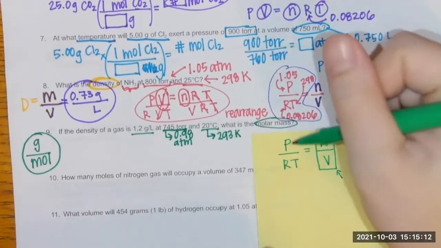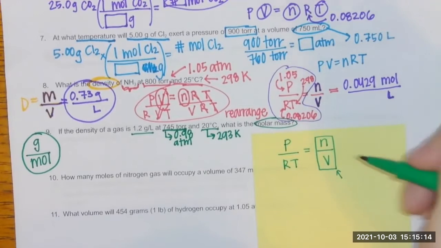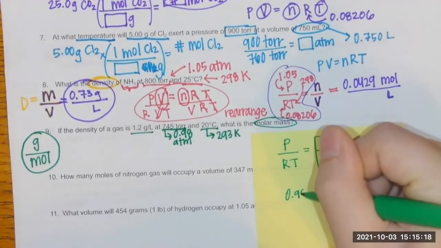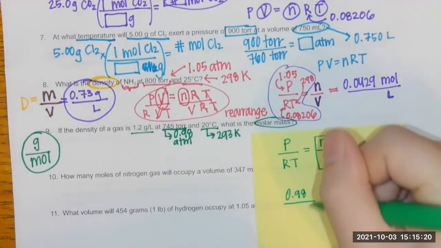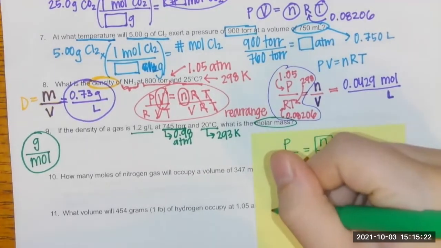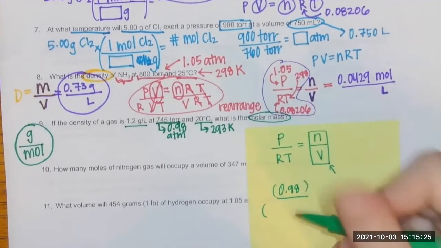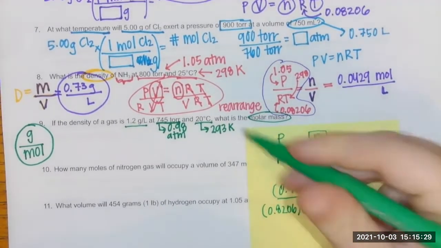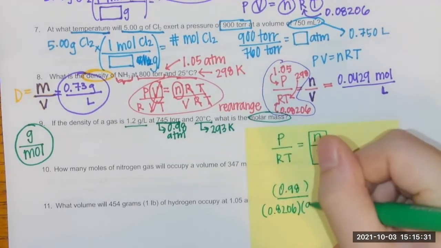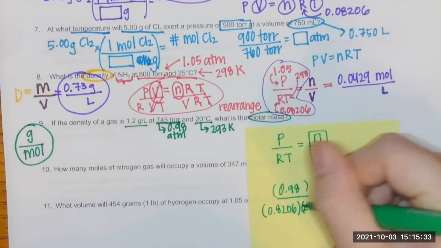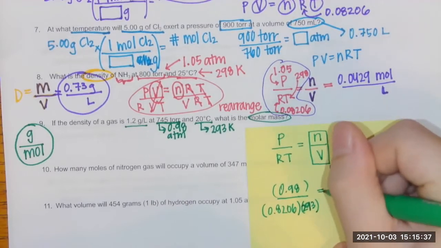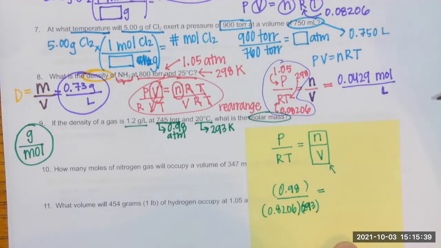So when I plug this in, the pressure was 0.98 atmospheres divided by R, the universal gas constant, times temperature 293, equals N over V.